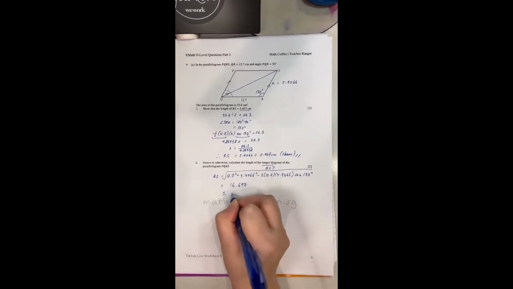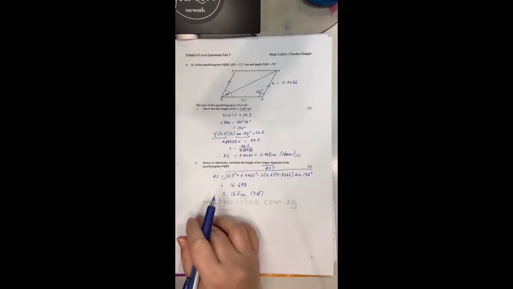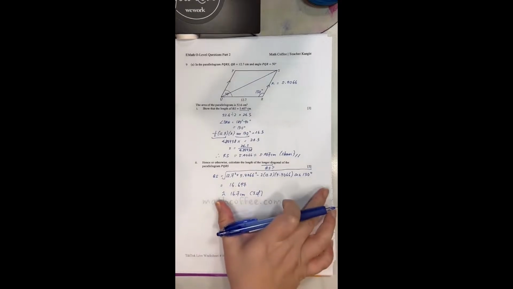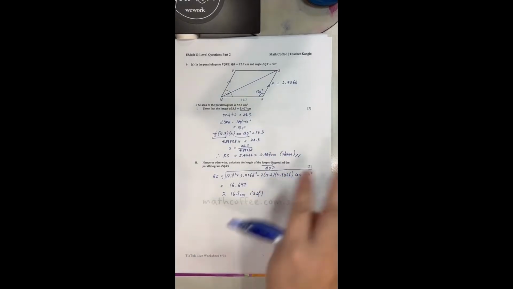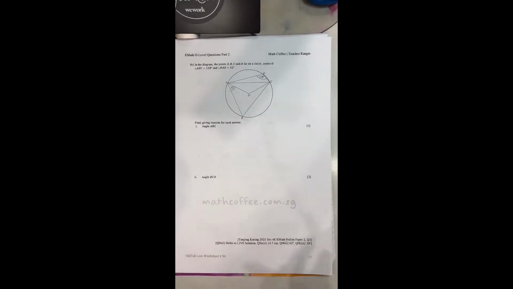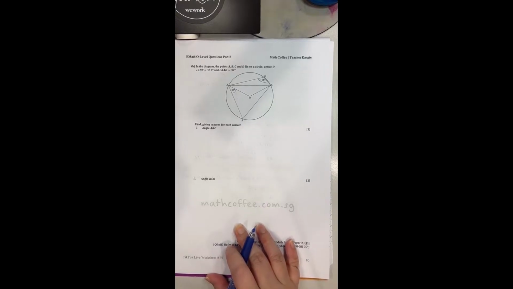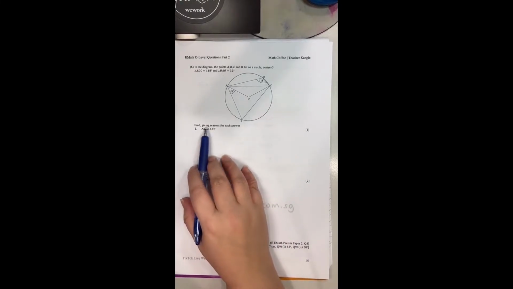So then after that, it will be 16.697. Round off to 3 significant figures is 16.7 cm. So this one is just cosine rule. Okay, so we are done with this part. Next, properties of circle. See here, find, giving reason.